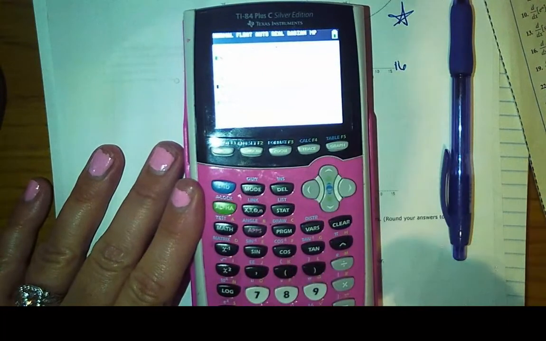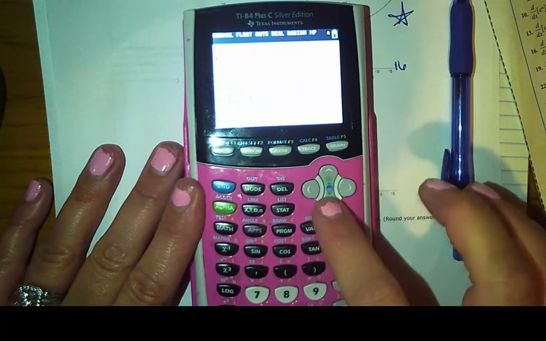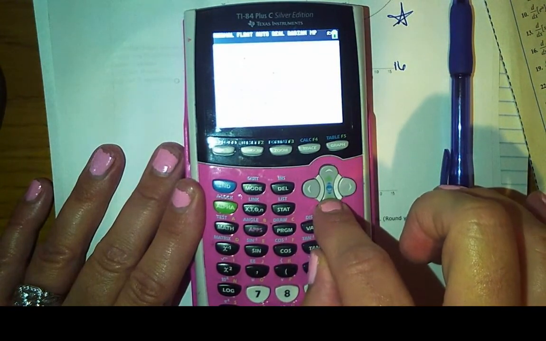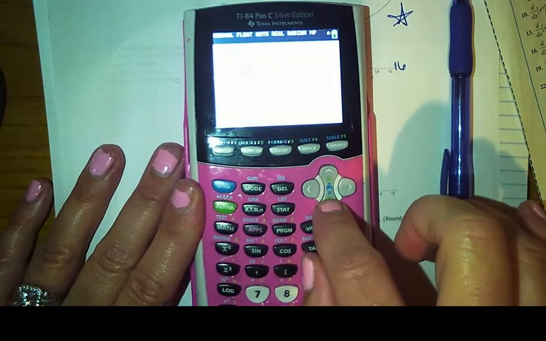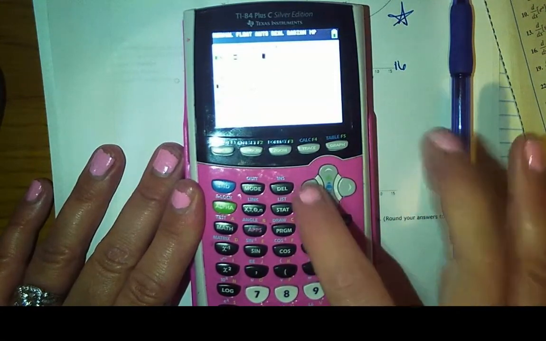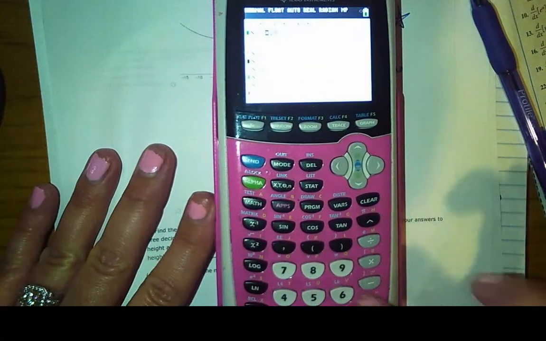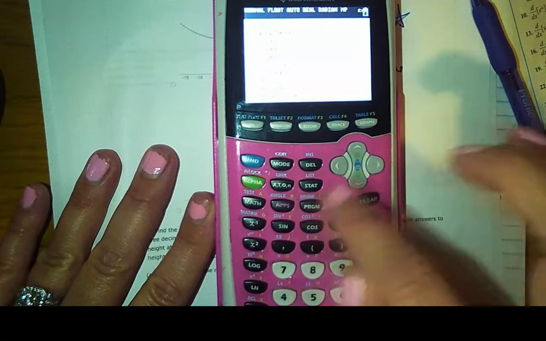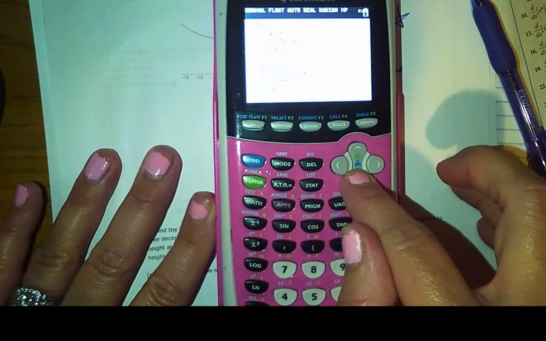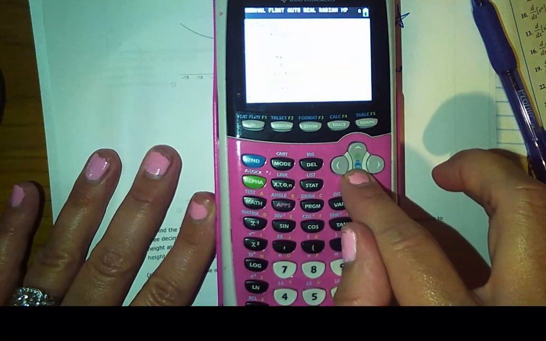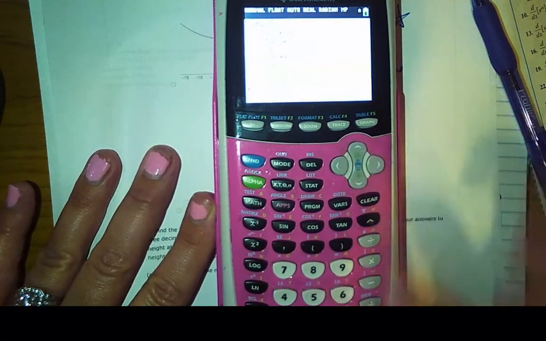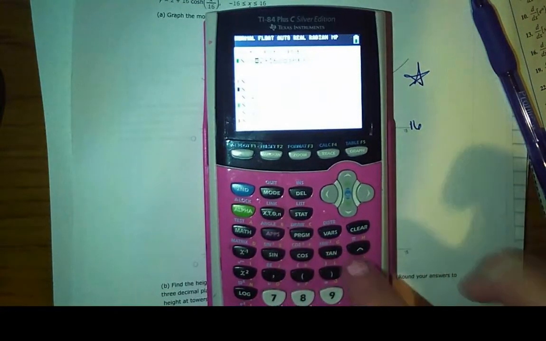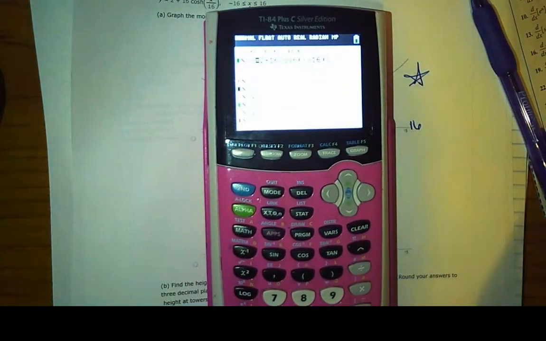So I'm going to hit catalog, and I need C, and I'm going to find the cosh of, hang on, it takes so long. All right, I have the cosh of, and I forgot the 2 plus 16. I just typed over it, I'm so sorry. So we have 2 plus 16, cosh of x over 16. Okay, so that's what I've got.